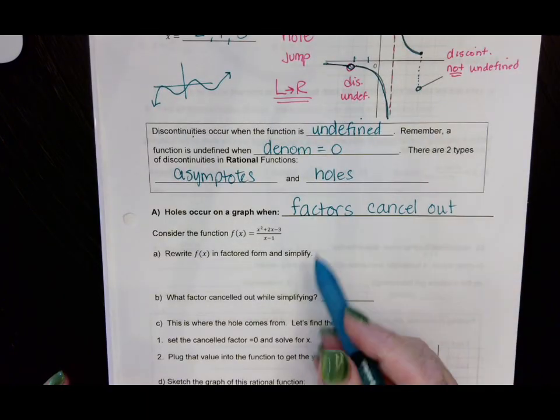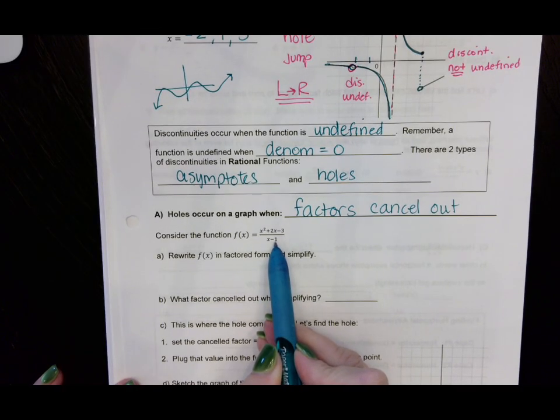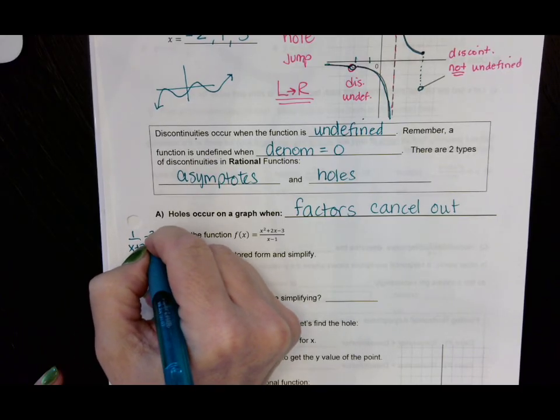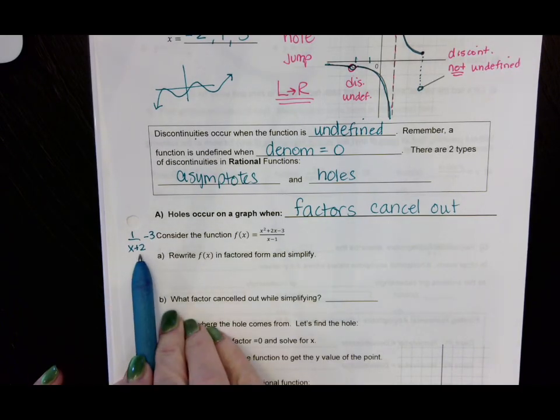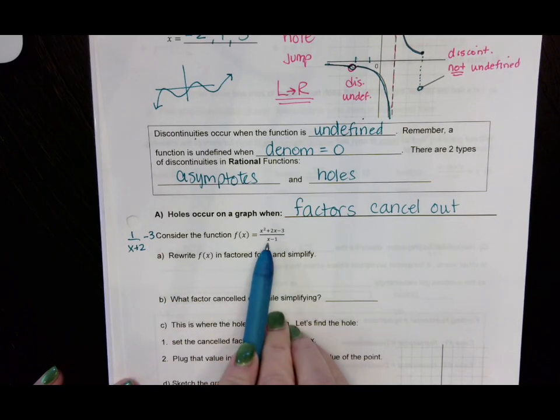So remember, this is a rational function. I'm going to have a numerator and I'm going to have a denominator. So here's a rational function, which is much more complicated than what we have in Chapter 7. In Chapter 7, we might have something like this, right? So we said we have an asymptote at -2, we have an asymptote at -3, and then we graph it. Well, now it's much more complicated.